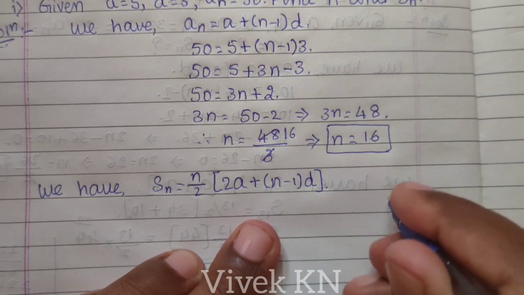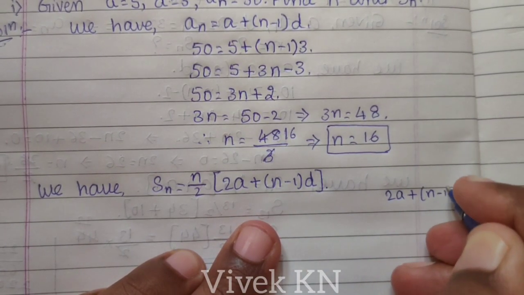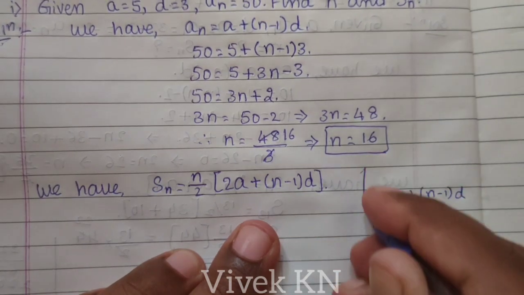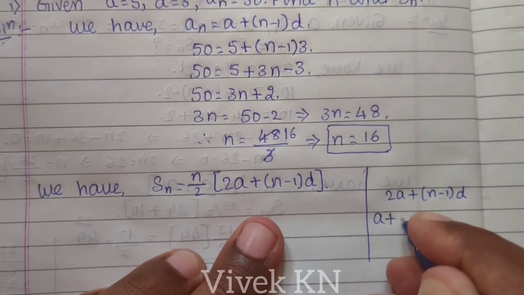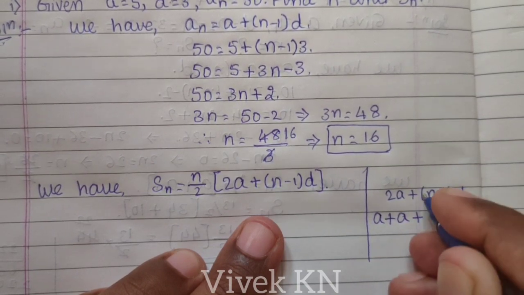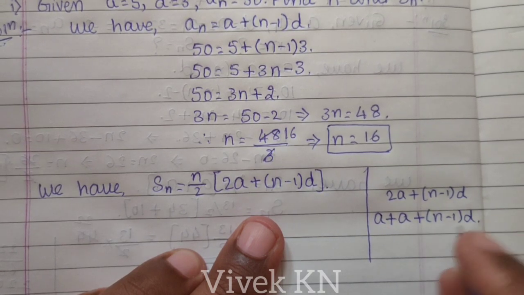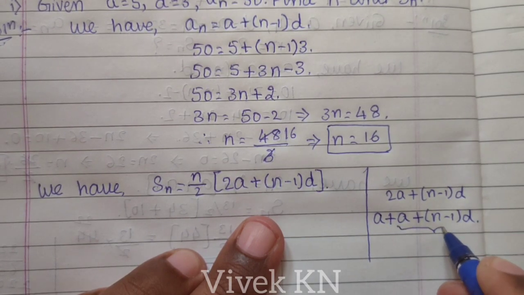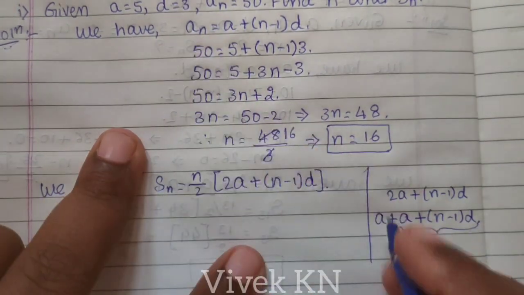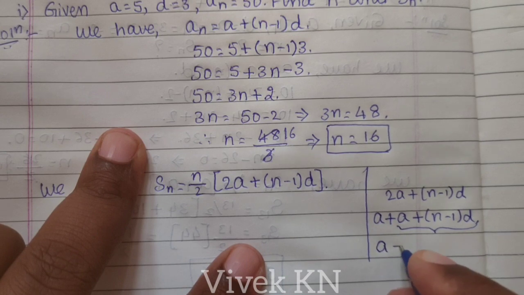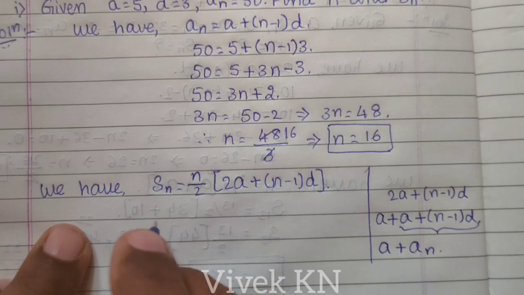Here 2a plus (n minus 1) into d can be written with 2a as a plus a, and the rest as it is, that is (n minus 1) into d. Here a plus (n minus 1) into d is nothing but an, so we can also write it as a plus an.